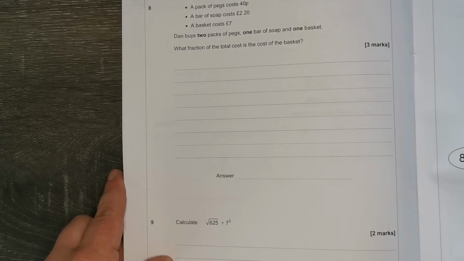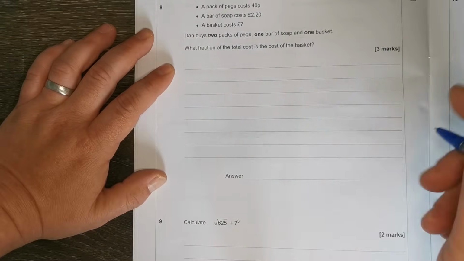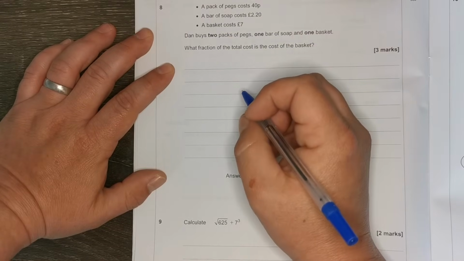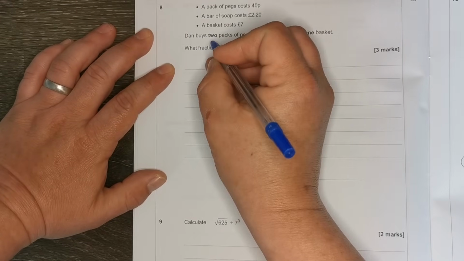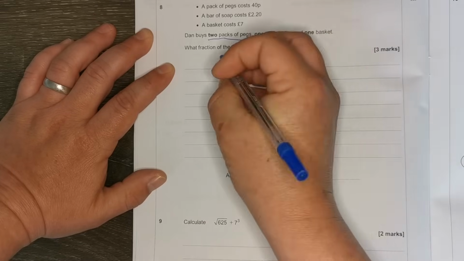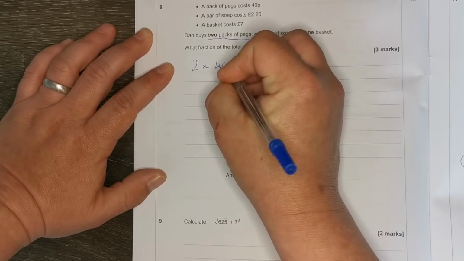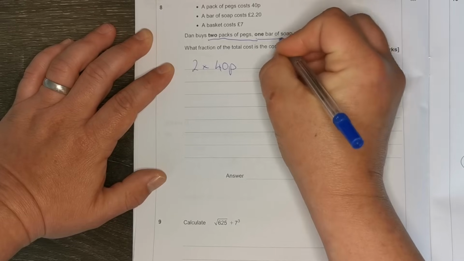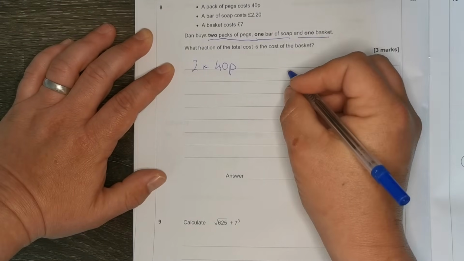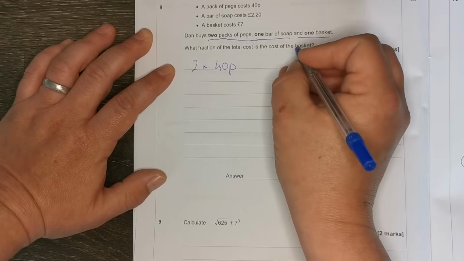A pack of oranges costs 40p. A bar of soap costs £2.20. A basket costs £7. Dan buys 2 packs of pegs. In fact, I'm just going to go straight for it. So 2 times 40p, 1 bar of soap and 1 basket. What fraction of the total cost is the cost of the basket?